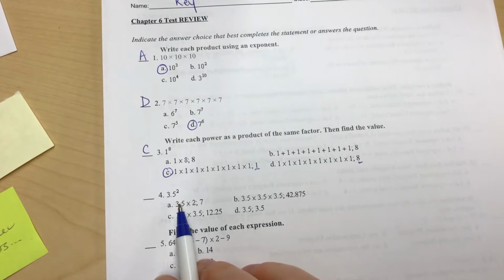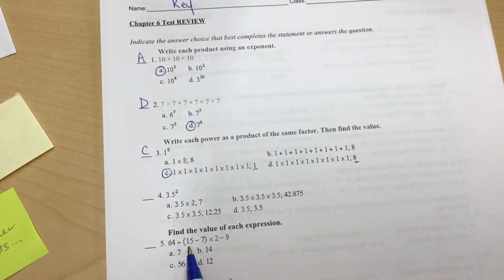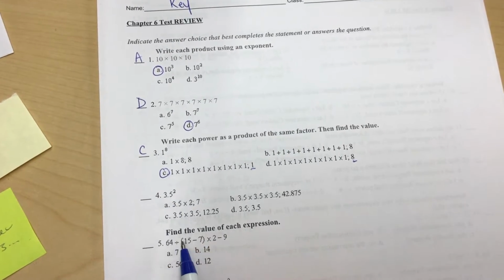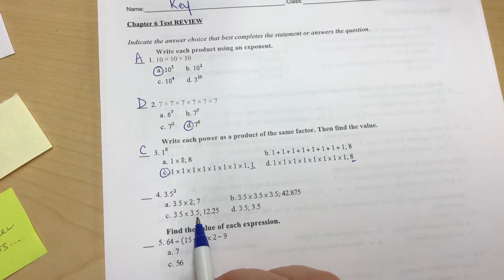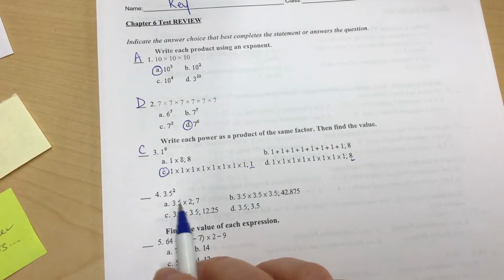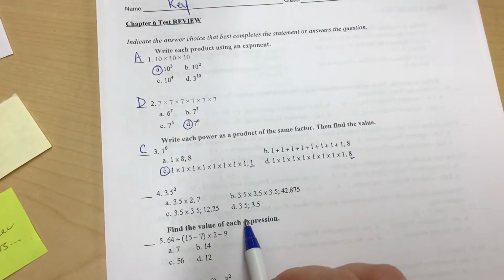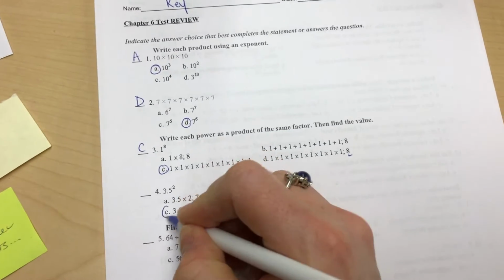And then number 4, 3 and 5 tenths to the power of 2, you would have 3 and 5 tenths and multiply that together 2 times, like here. That says times 2. This is just 3 times. This is 1 time, so it's got to be C.